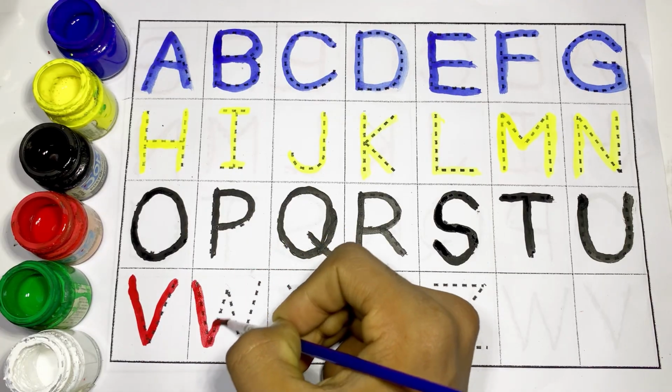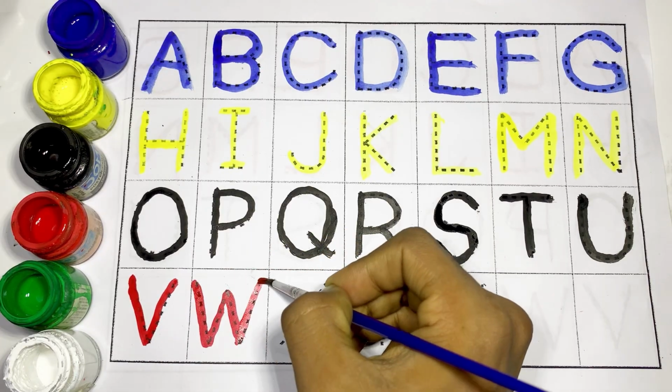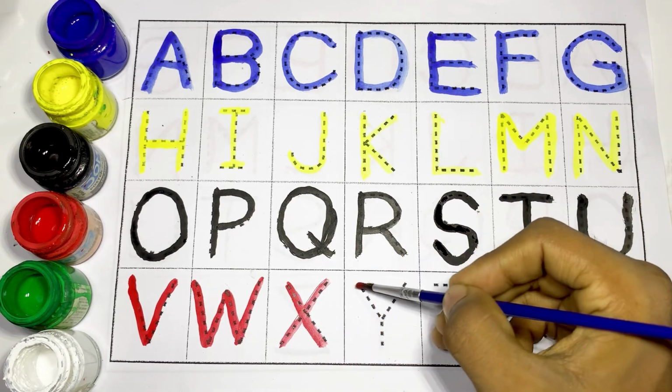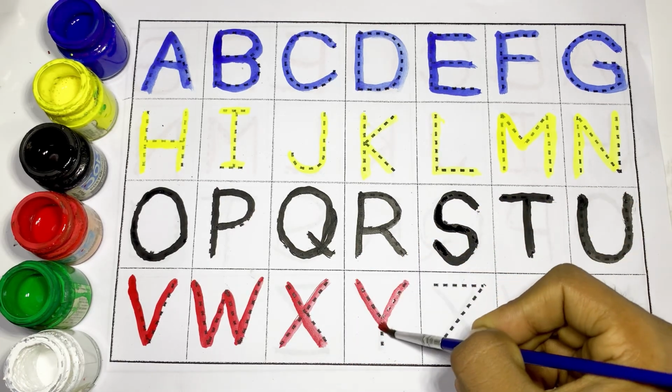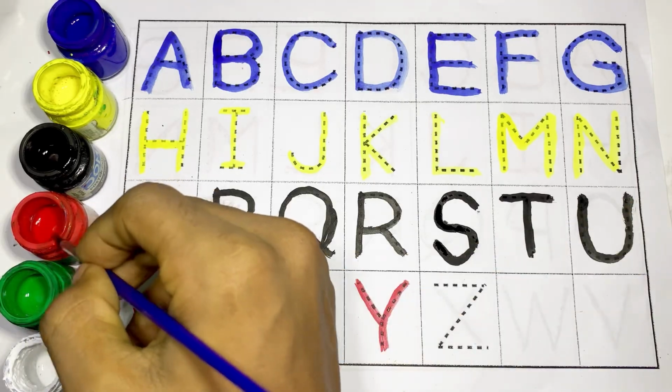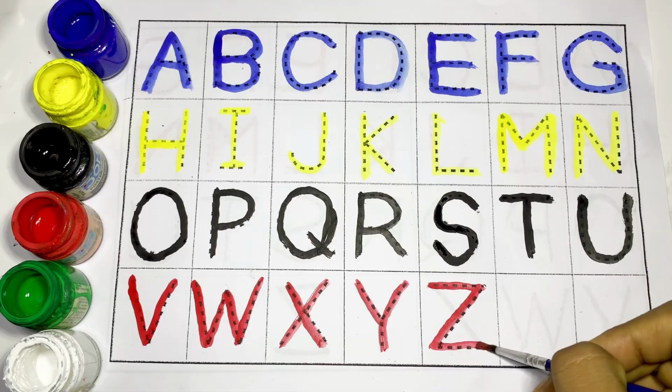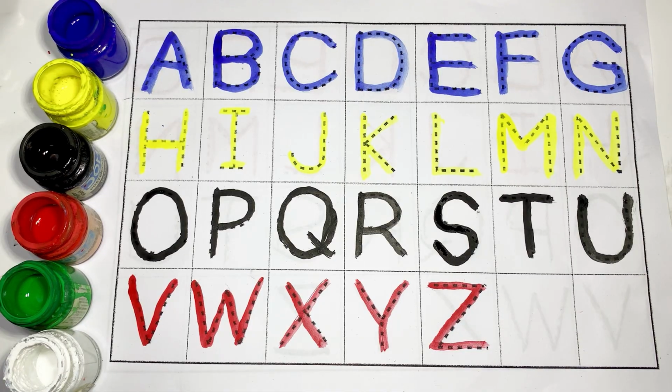W. W for wallet. X. X for X-ray. Y. Y for yak. Kids, again use red color and draw Z. Z for zebra.